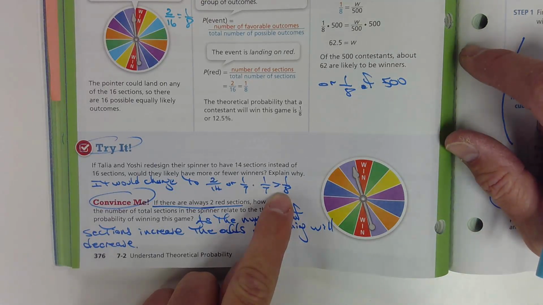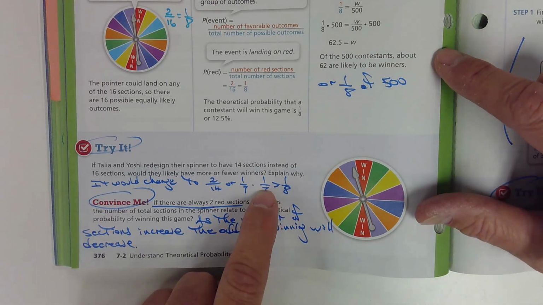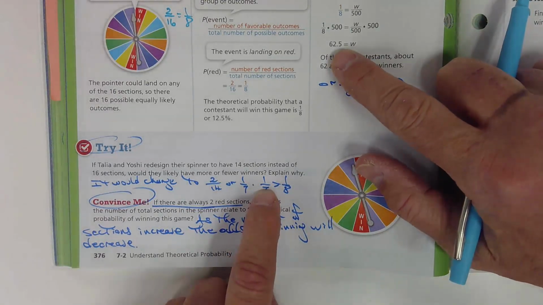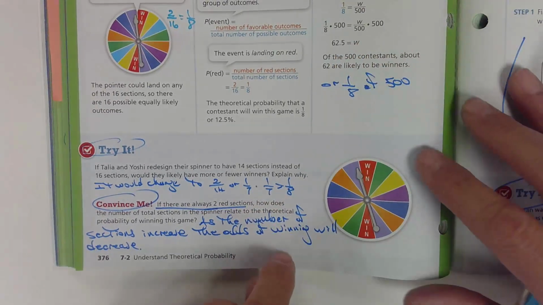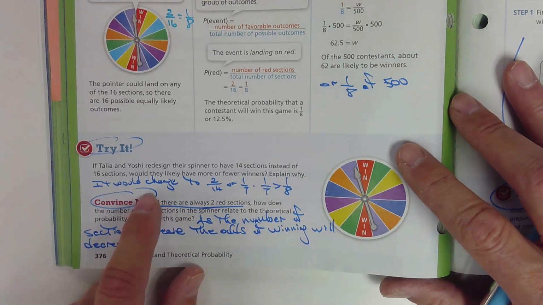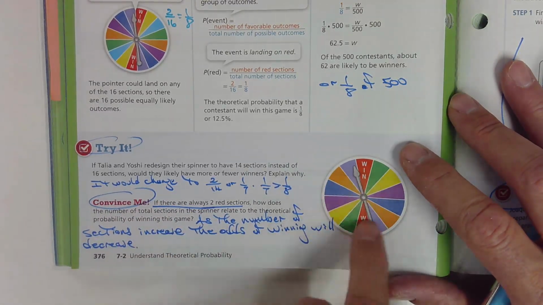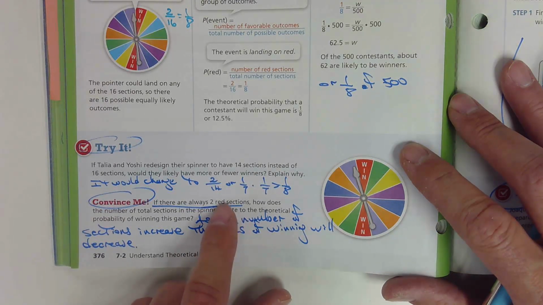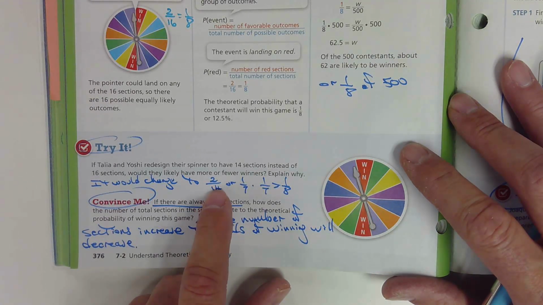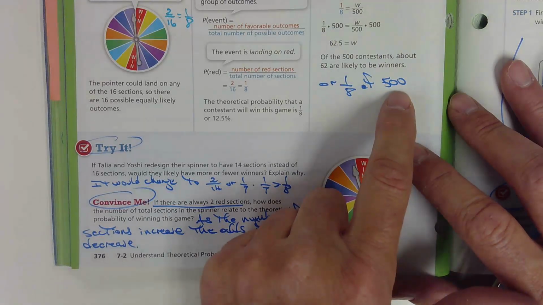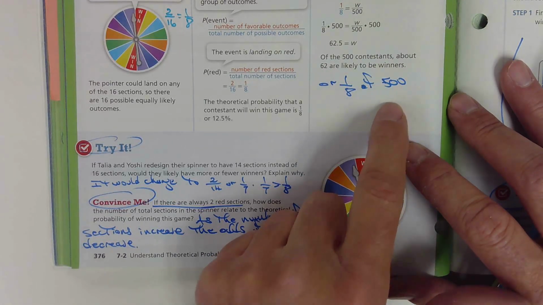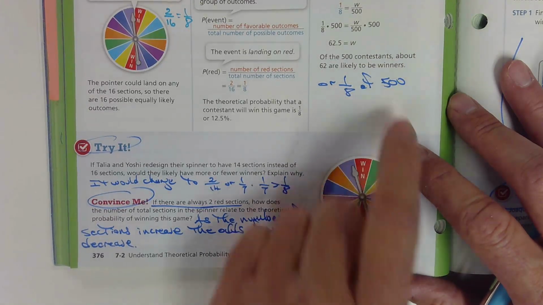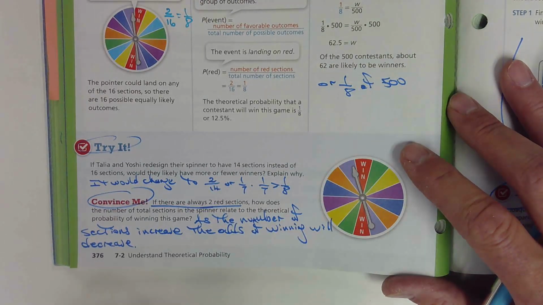So they would end up with more winners, because if you multiply 1/7 by 500, you're going to have more than 62.5. And let's say maybe half of the possibilities were red. That would be 1/2. And 1/2 times 500 is 250. So the more possibilities, the greater the number of winners you would have, let's say, out of 500 people.